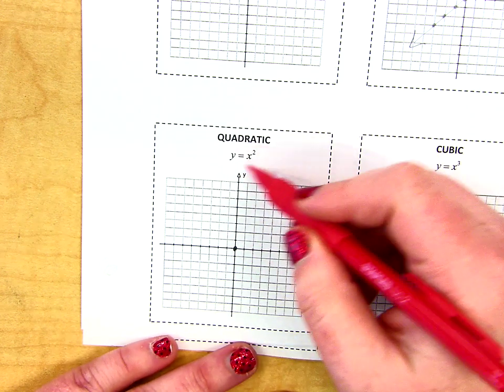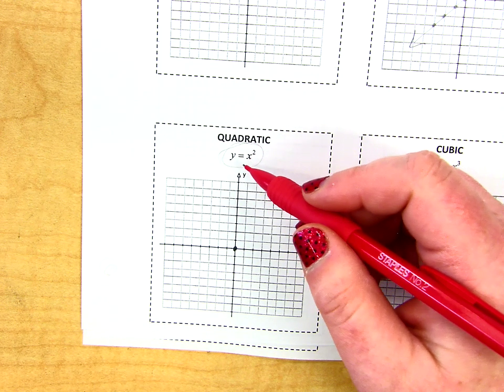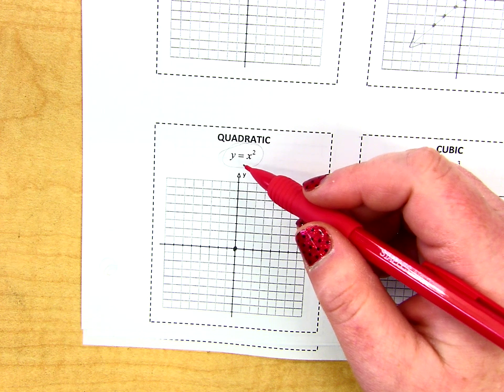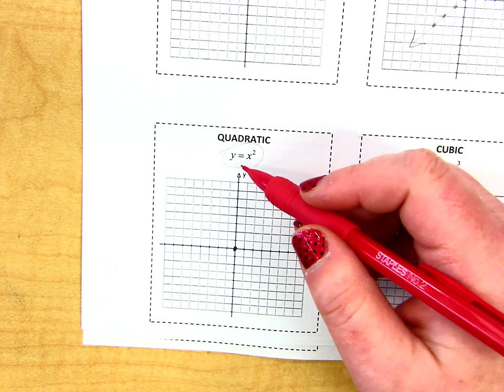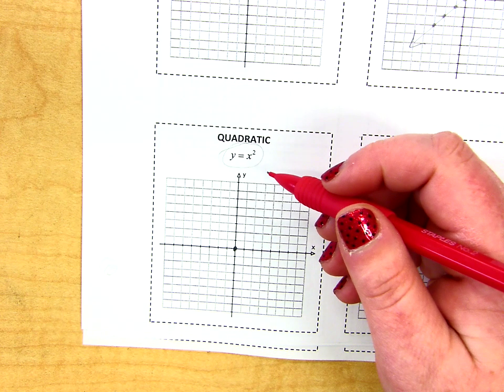If you have no idea how to graph something, you can always just plug in numbers. It's helpful if you know, oh, okay, it's an x squared. It should be a parabola, a U shape. That's helpful to know, but even if you don't know, if you just plug in enough values, it's going to come out to look like that anyway.